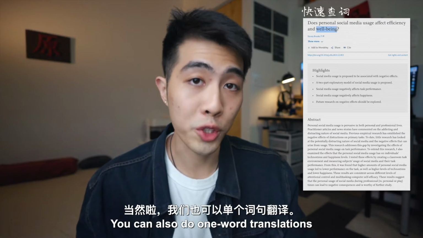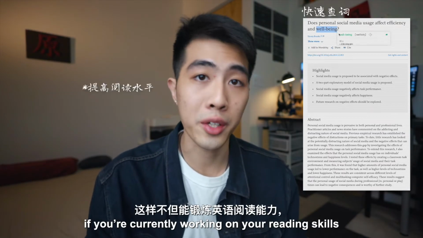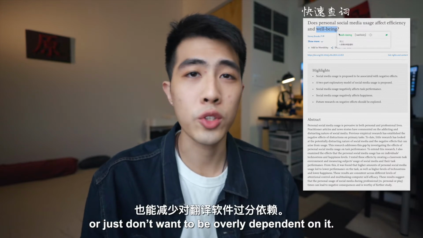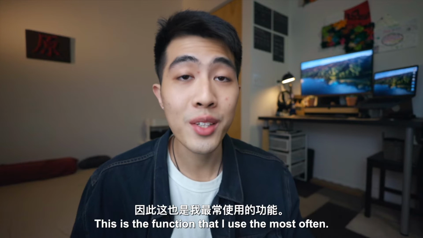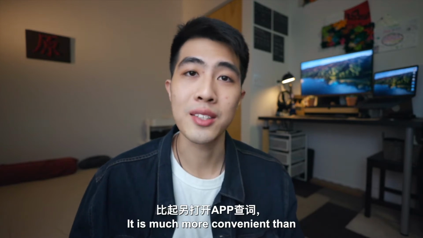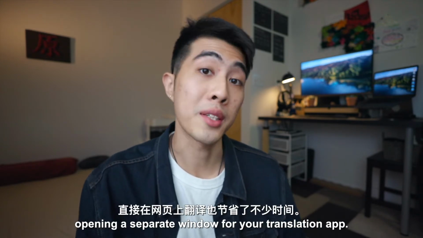You can also do one-word translations if you're currently still working on your writing skills or you just don't want to be overly dependent on it. It is definitely the function that I use the most often. It is much more convenient than opening separate windows for your translation app.